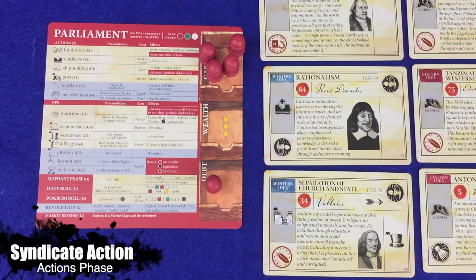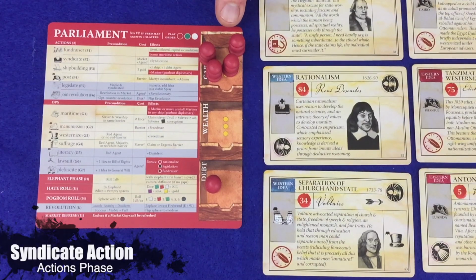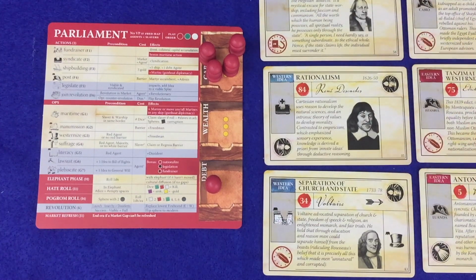The next action is the Syndicate Action. This action is costly. A player who chooses the Syndicate Action will take one of her uppermost agents from the finance board and install it on an idea. This agent will then allow the player to choose one of the card's listed ops to perform each turn during the op phase. Having an idea syndicated is also a necessary first step towards legislating that card.